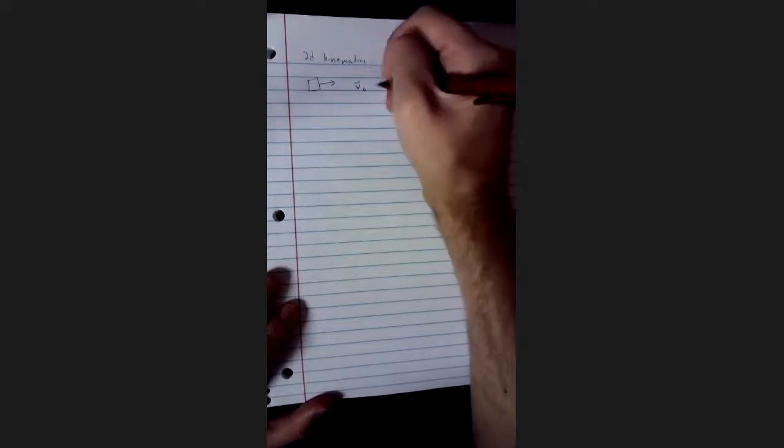All right, so let's suppose we have a cannon which shoots a cannonball horizontally. So our initial velocity, which is a vector now since we're in 2 dimensions, is 13 meters per second horizontal. And what we're looking for is how far the ball goes horizontally when it lands.